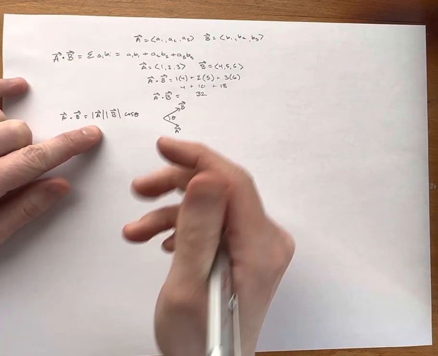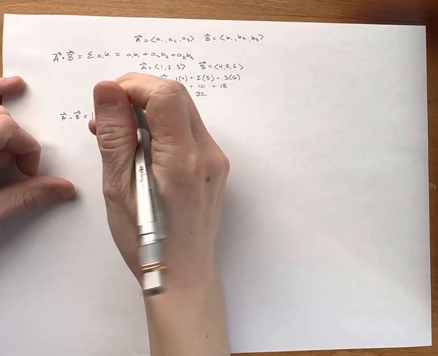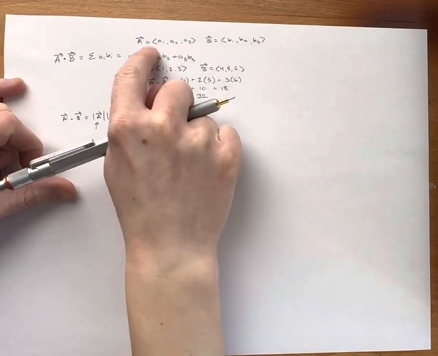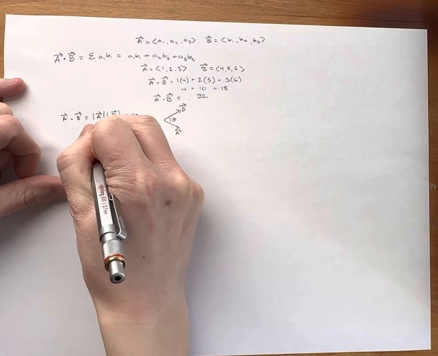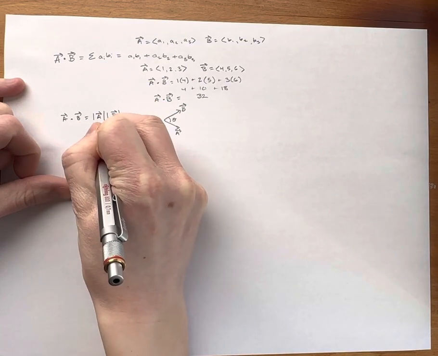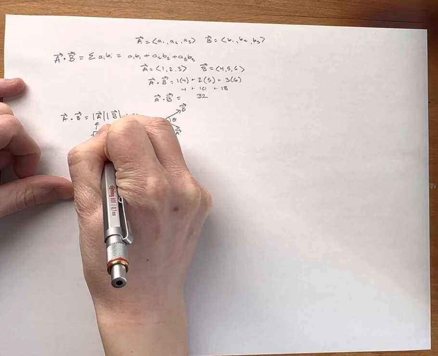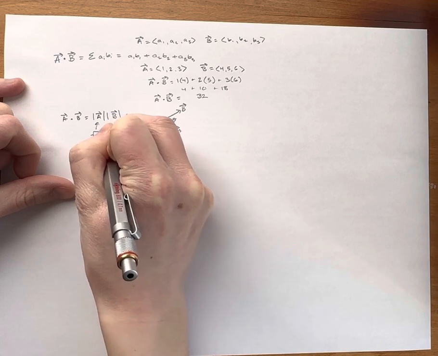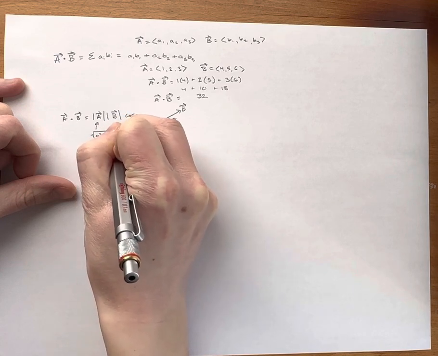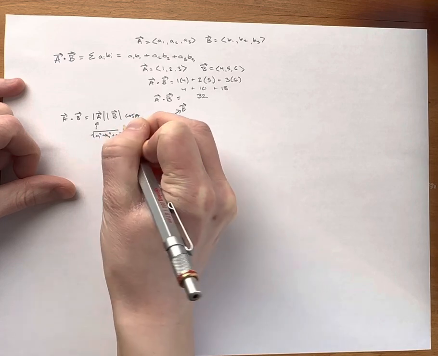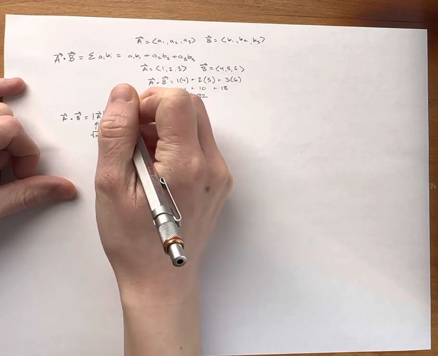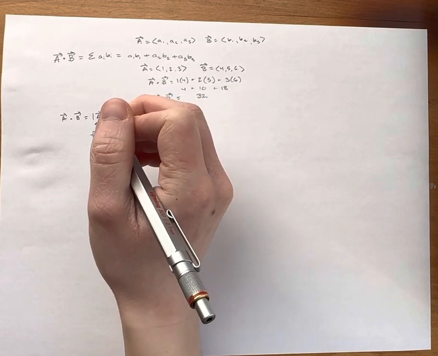And remember, when I say magnitude, if you are given this, it's just the square root of a squared plus, well, in this case it'd be a1 squared plus a2 squared plus a3 squared. That's just what that is. And again, same for the magnitude of b.